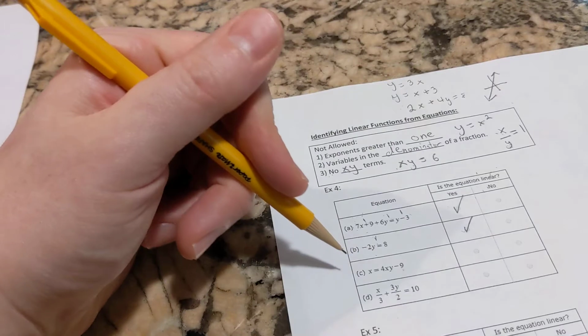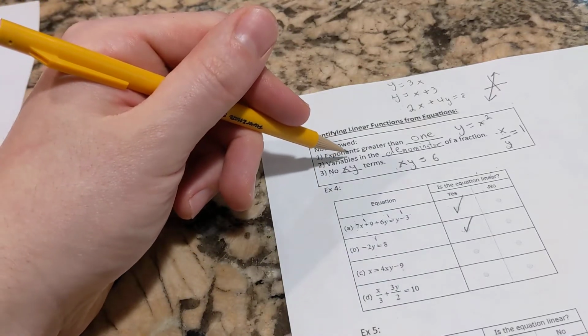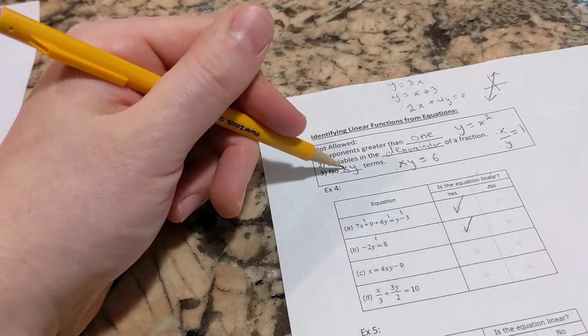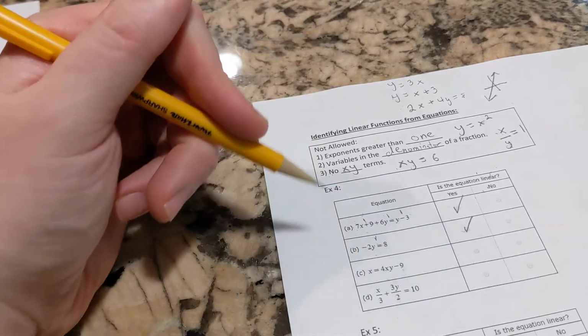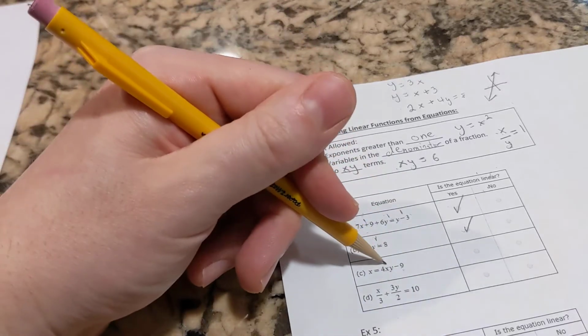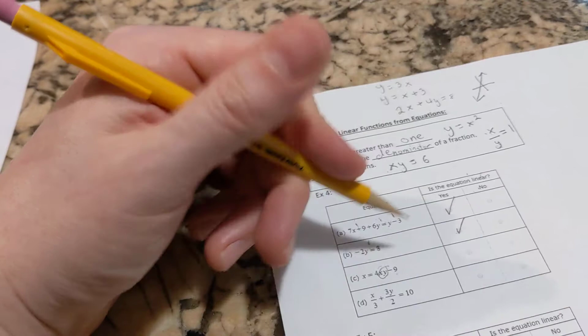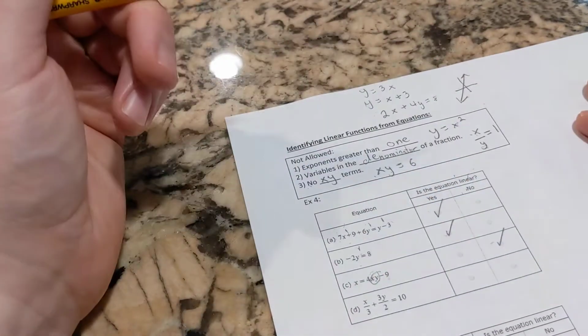All right, C. Exponents greater than 1. Nope. Variables in the denominator of a fraction. Don't have any fractions. XY terms, well, we do have an XY term right there, so no, it's not linear. Okay.